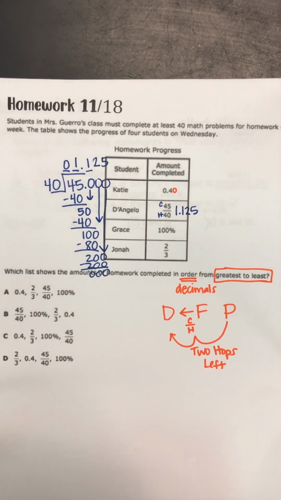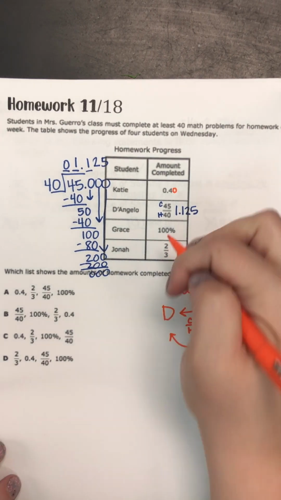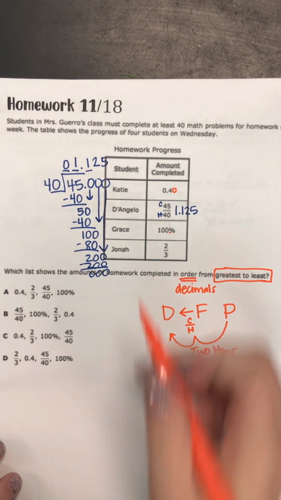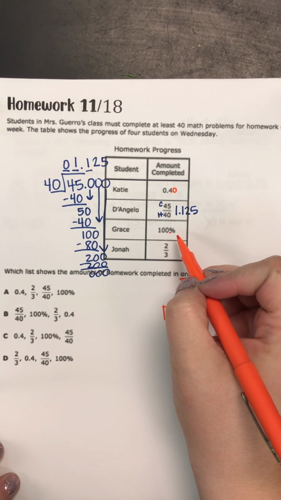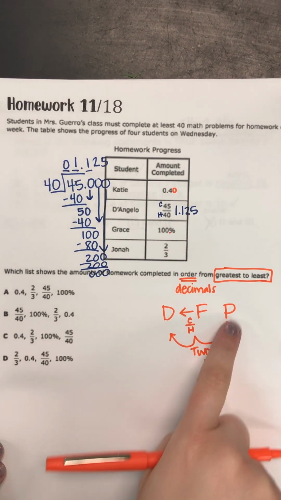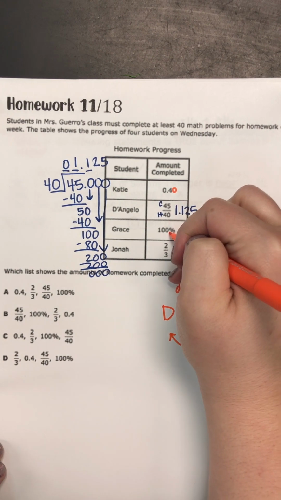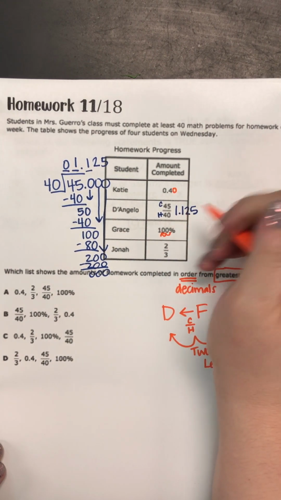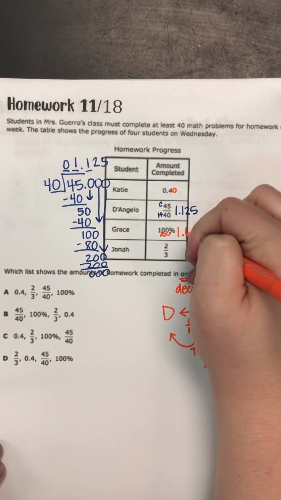All right, this one is a percentage. So anytime a percentage doesn't have a decimal, the decimal, remember, is going to be invisible at the back. So in order to turn it into a decimal instead of a percent, we need to do our 2 hops to the left. So 1 and 2. And our decimal will be 1.00.